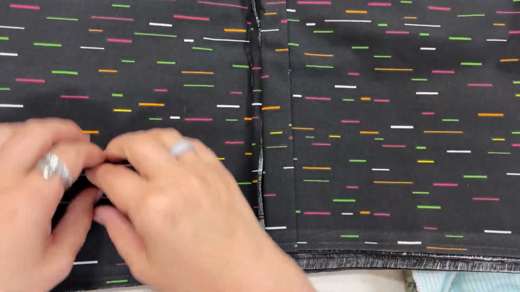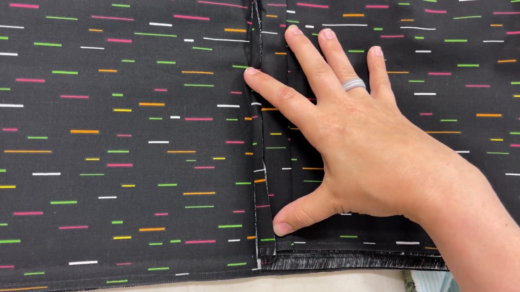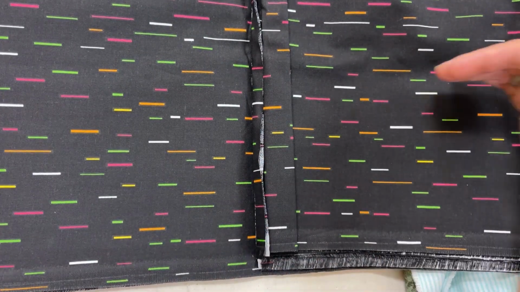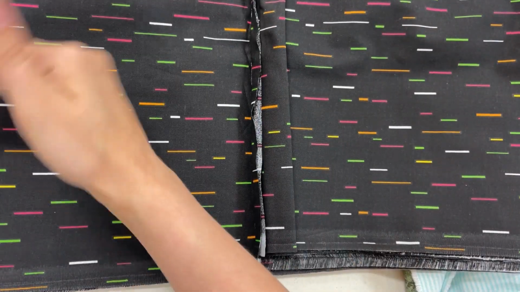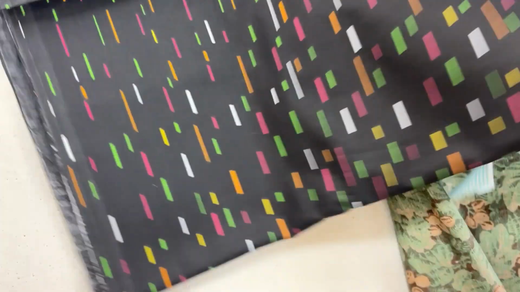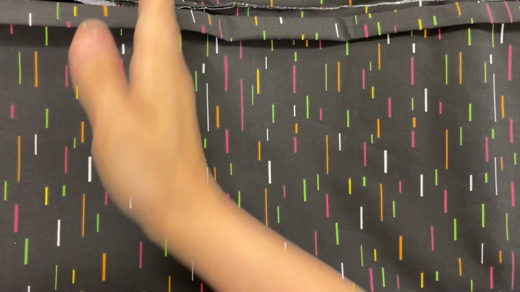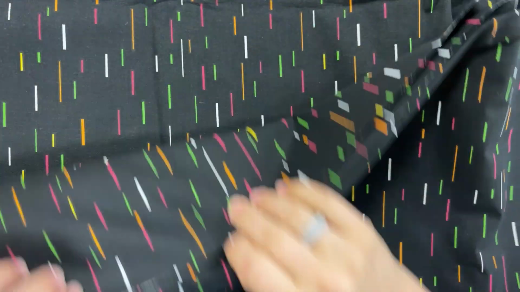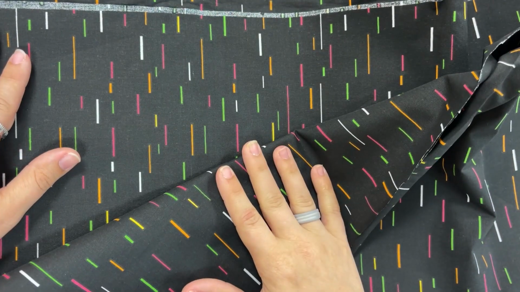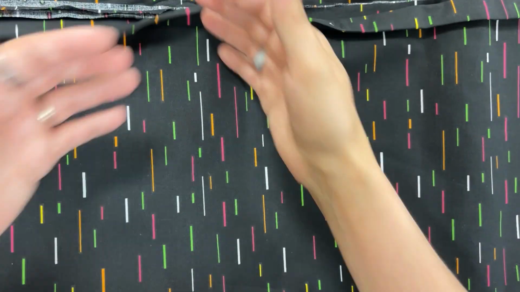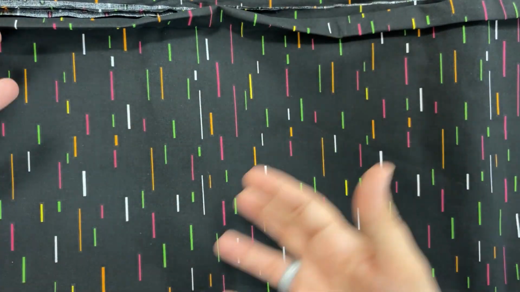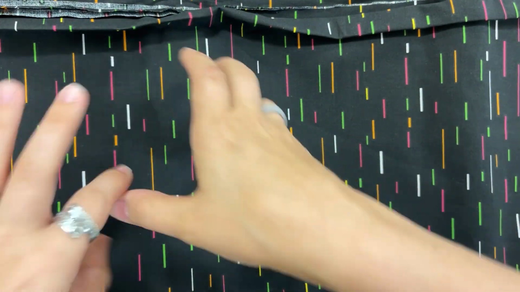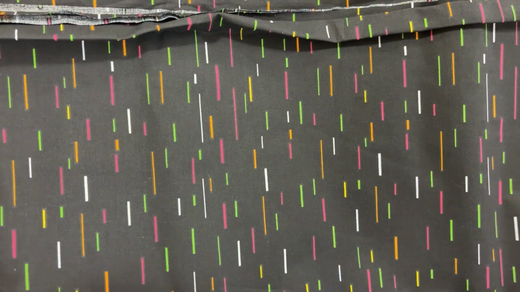Something else with this fabric is that it has a print that is directional. So we've got all of these stripy lines going down, but if I rotate the fabric, the lines are going this way now. So that's something to keep in mind as you are cutting out your fabric pieces: does your fabric have a pattern to it that's directional, so that you can rotate your pieces as needed for the direction that you want your piece to look like?